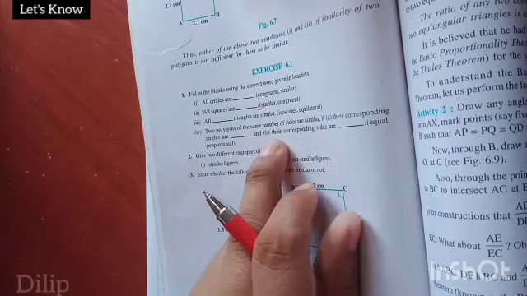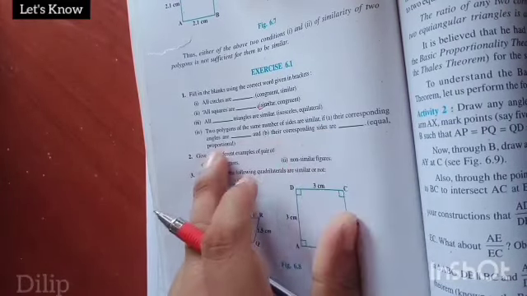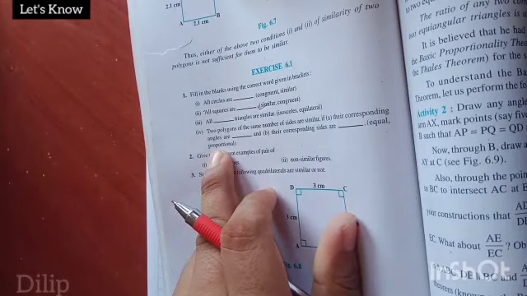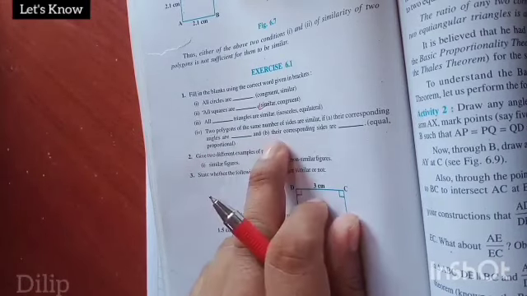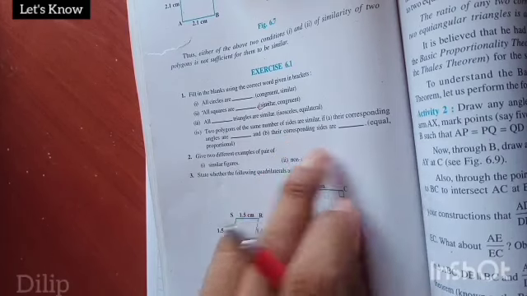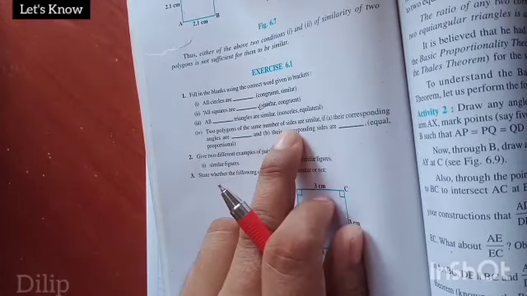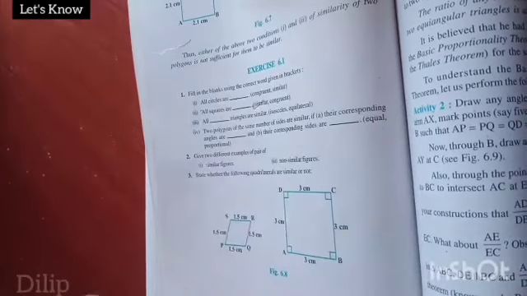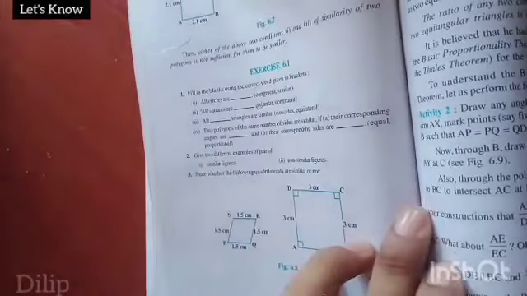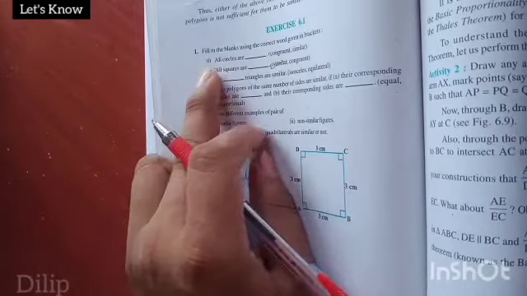Then their corresponding sides will be proportional. Their corresponding sides are proportional, then only the two polygons of the same number of sides will be similar. Okay, understood guys? That one number answer, you give me in the comment box.